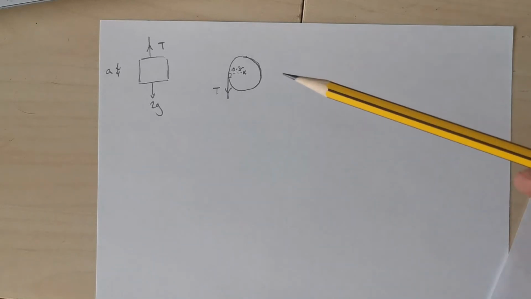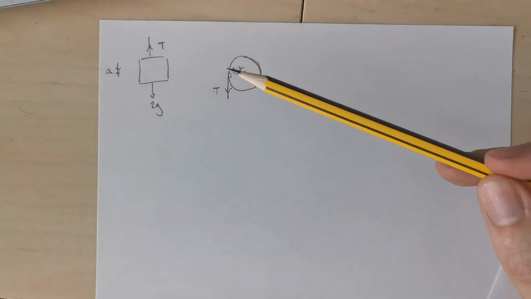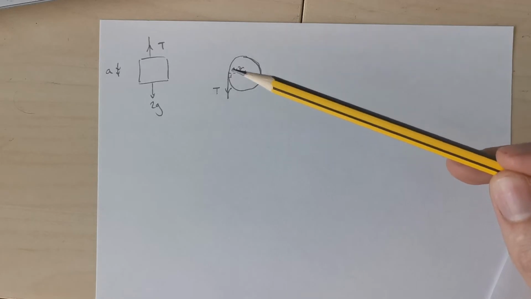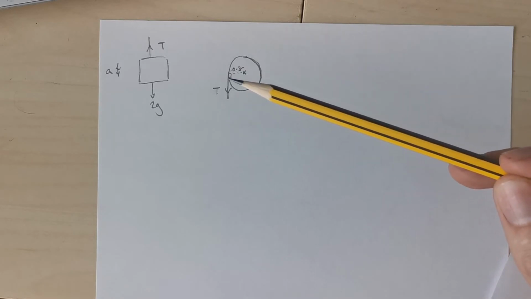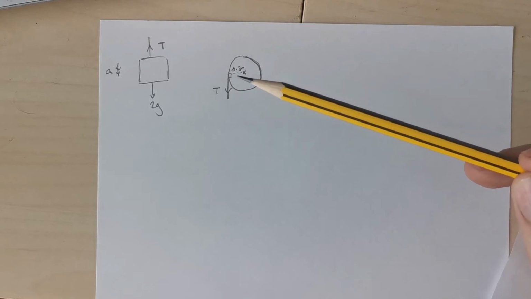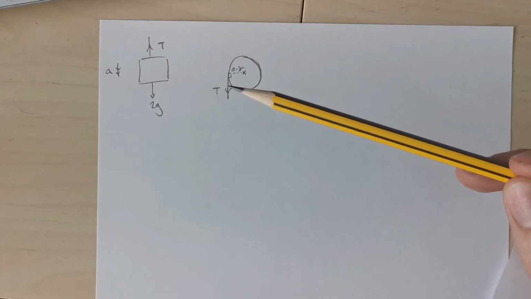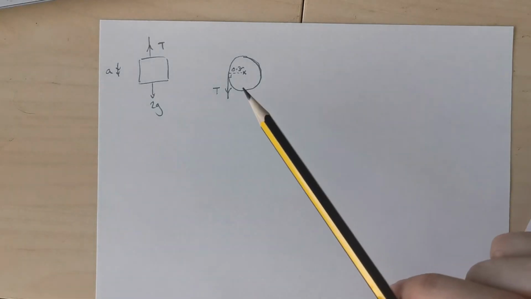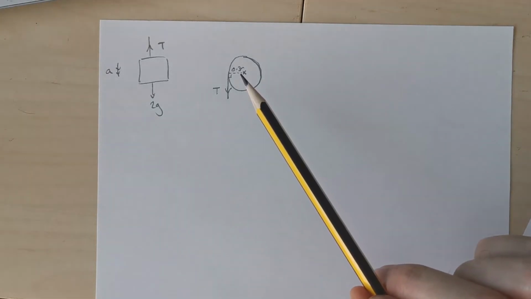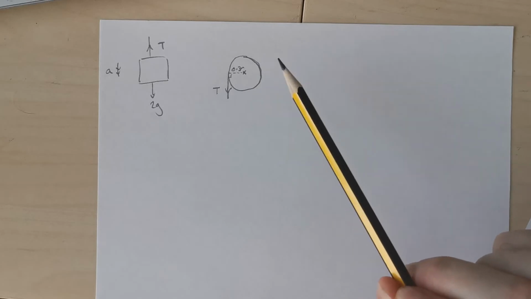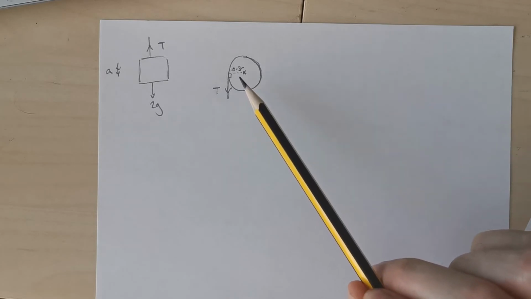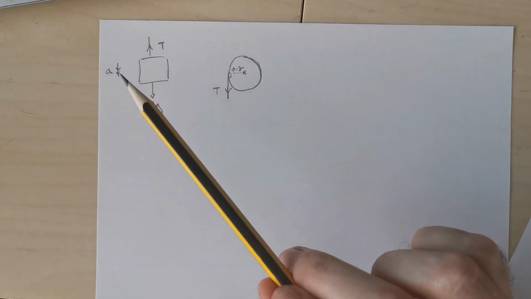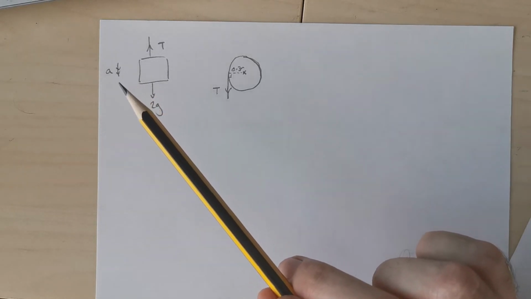The second diagram, we have obviously the drum, and we have the tension acting downwards in the opposite direction towards where the load is. So the drum feels the effects of the load being lowered. So we have the radius of the drum, 0.3 meters. We're told the diameter is 0.6, so I've labeled that. And we've got constant acceleration acting downwards.